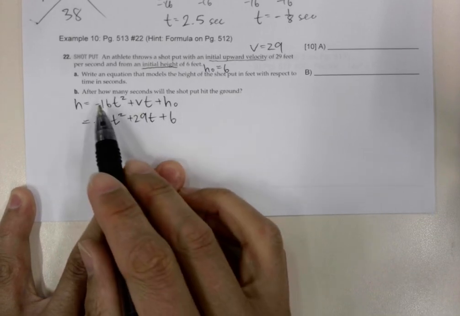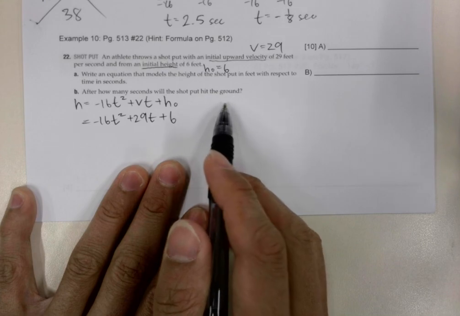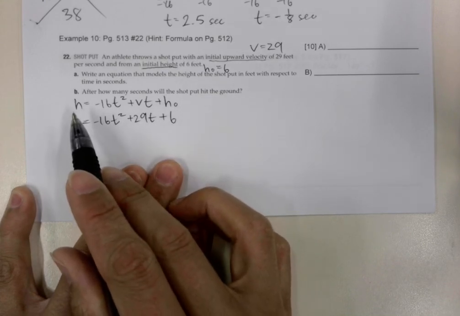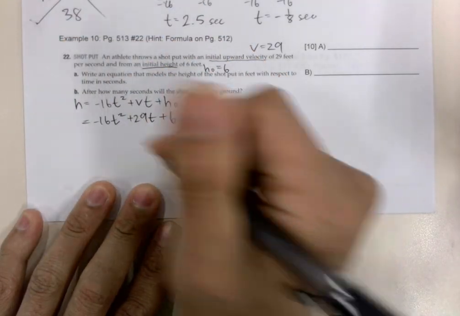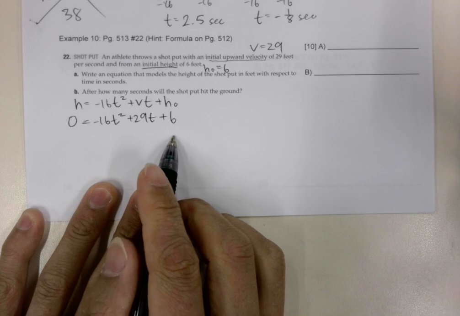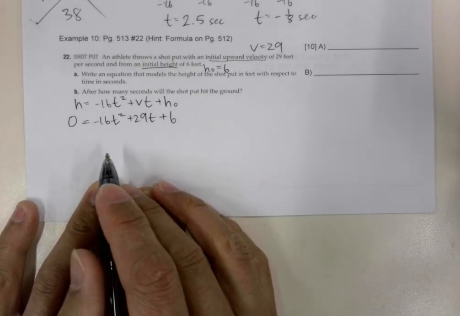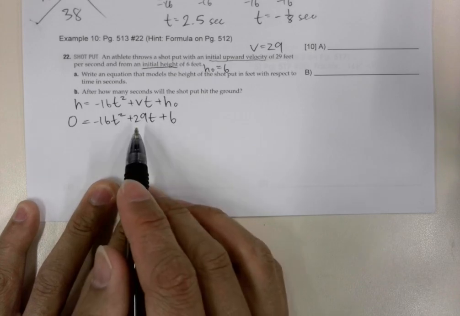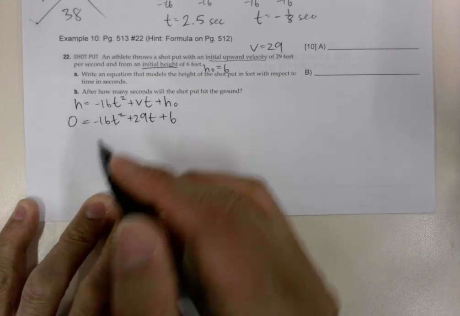Part B asks, after how many seconds will the shot put hit the ground? That means our height is going to be equal to 0 if it hits the ground. So for part B, I'm going to go ahead and set that equation equal to 0. Right? And then I'm going to solve for t. And how can I solve for t? I'm going to solve for t by factoring and then using the zero product property.